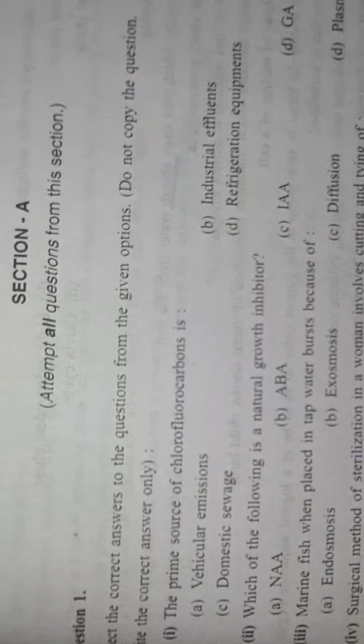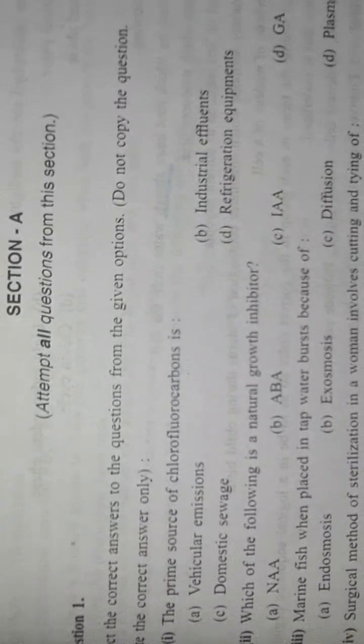Students, today we will be discussing MCQs of Bio Class 10 ICSE. So let's start. The first MCQ is: the prime source of chlorofluorocarbon. So the answer will be refrigeration equipment.